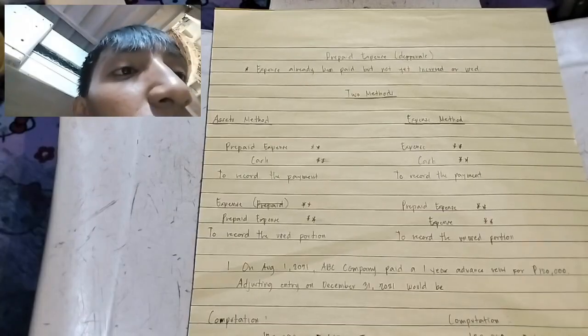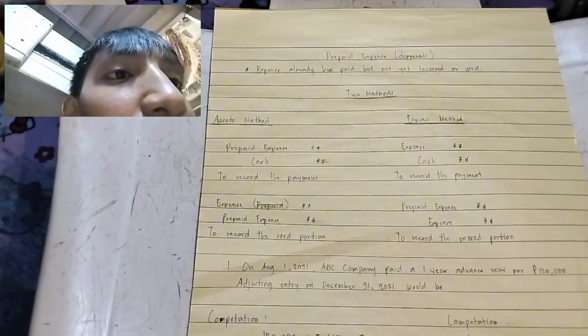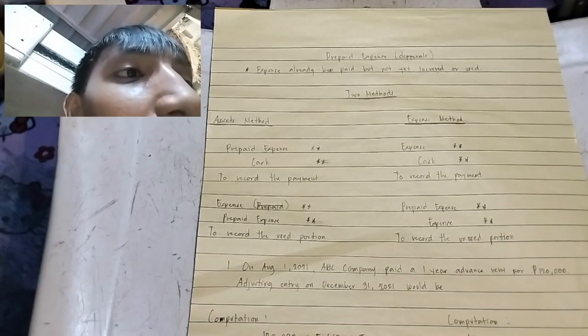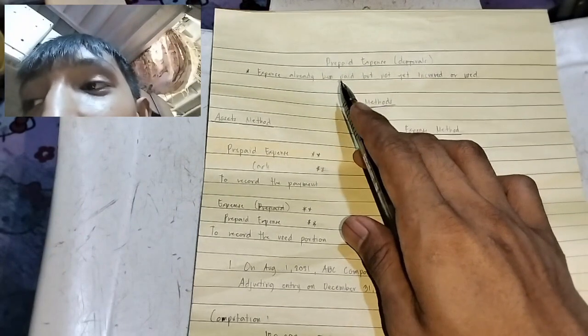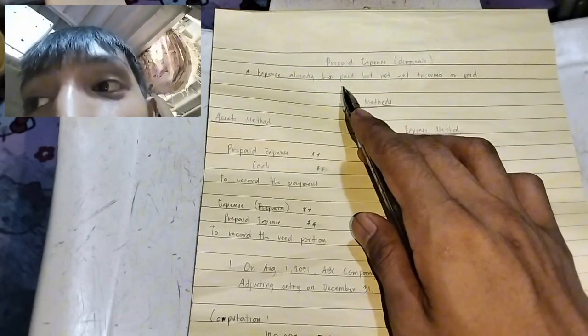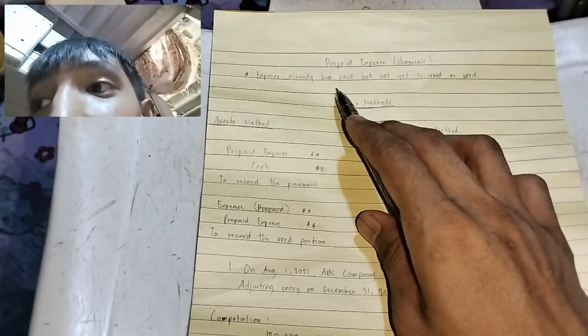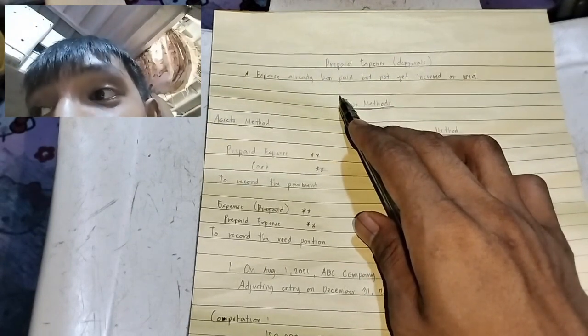But let's move on to prepaid expense. Under siya ng deferrals. It is an expense already paid but not yet incurred or used. So it means these are the expenses of the company that have been paid but not yet used.